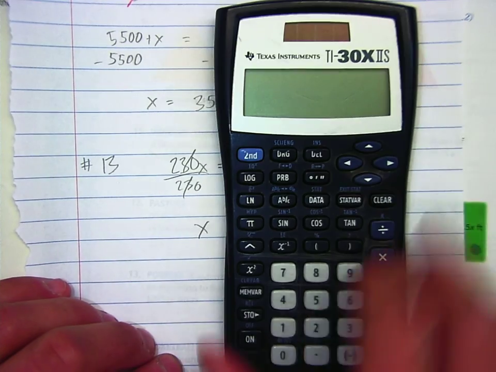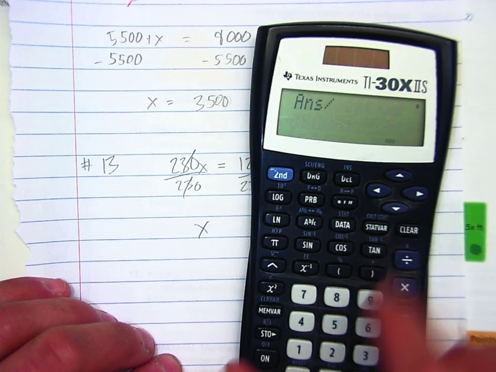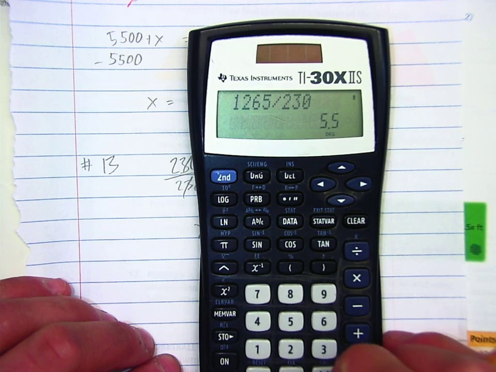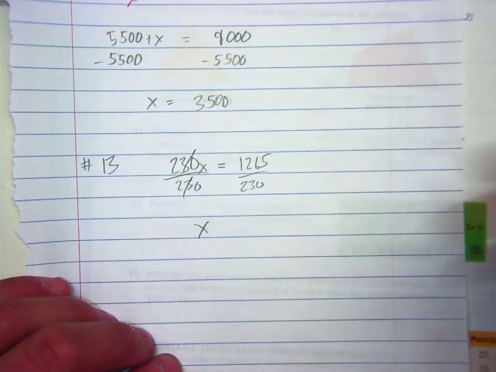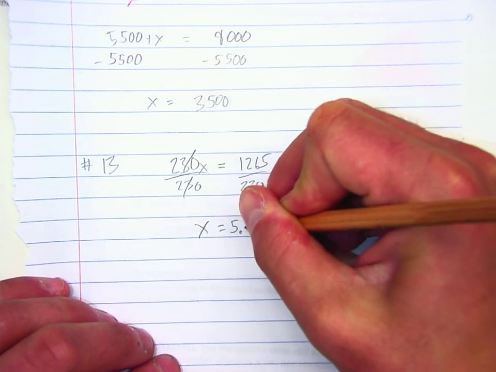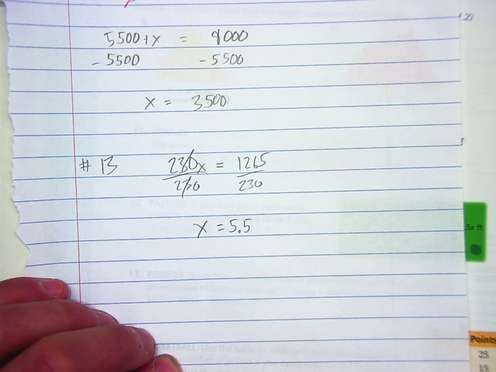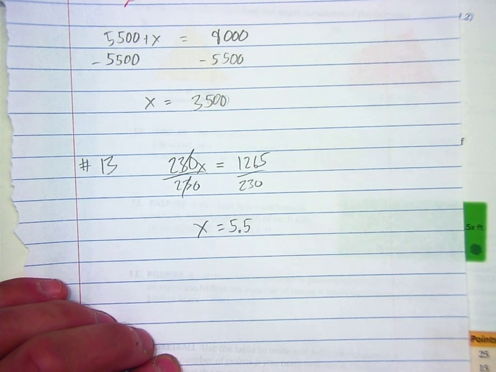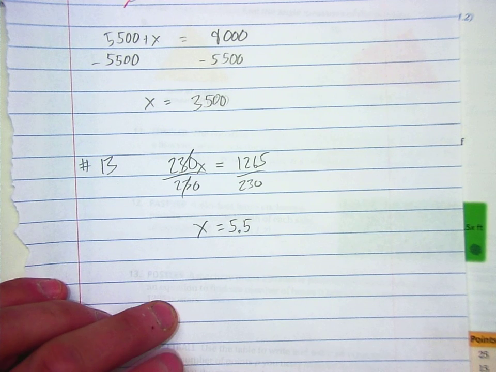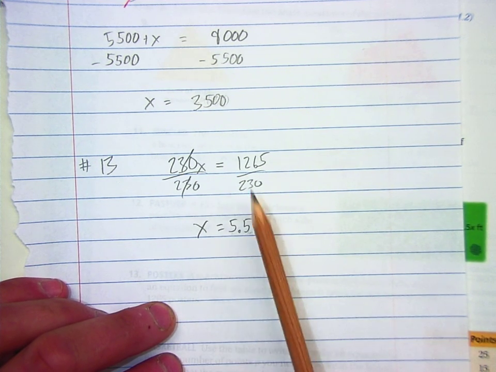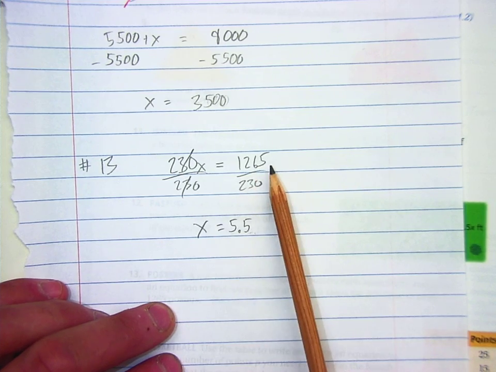And then on the other side of my equation, I have 1,265 divided by 230, and we have 5.5. X is equal to 5.5. Now, especially in word problems, I'm going to check my work and make sure this actually makes sense. So, according to my work here, I'm saying it will take 5.5 hours to print 1,265 posters.